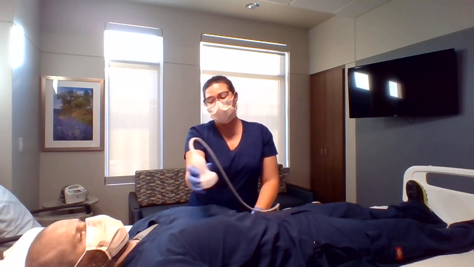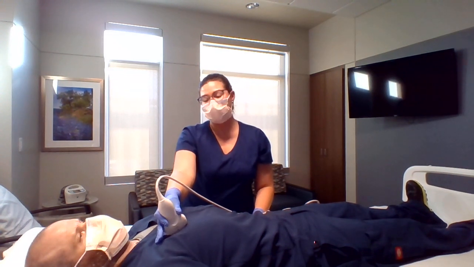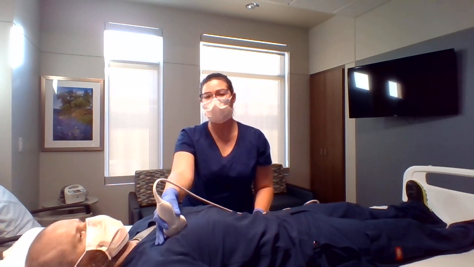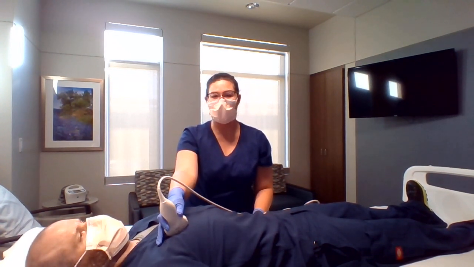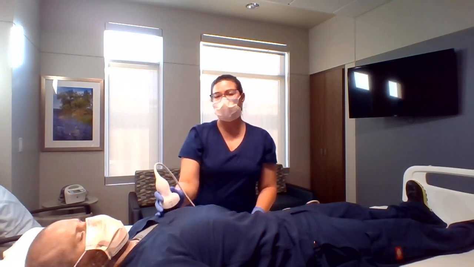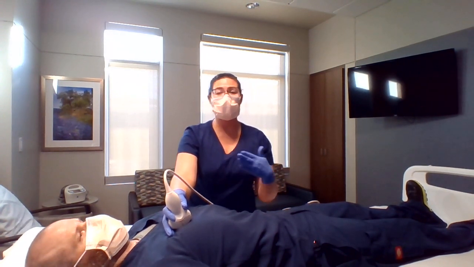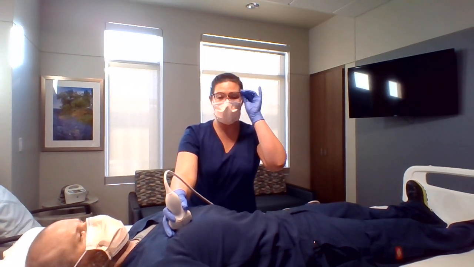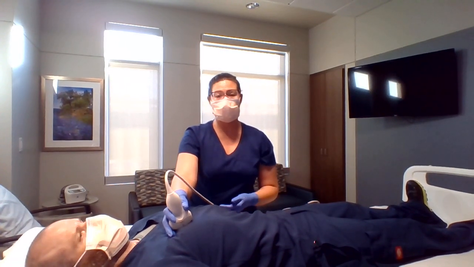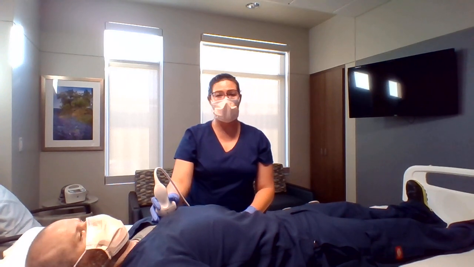Then the last part you're going to look at is sagittal views at the second intercostal space, kind of mid-clavicular, on both the left and right side. This is looking at the presence of pneumothorax on both the left and right chest. What you're going to be looking for is sliding of the pleura. That is actually normal. You want to see sliding. If you do not see sliding, then that's going to indicate pneumothorax.